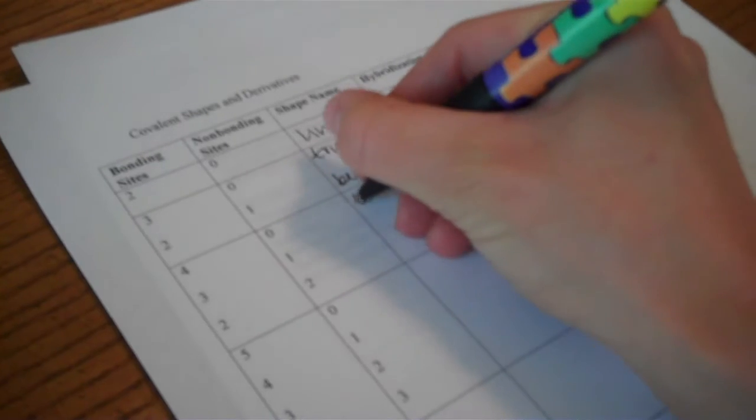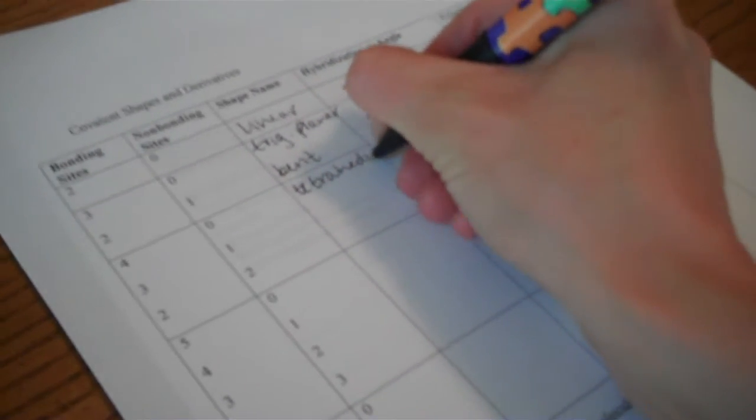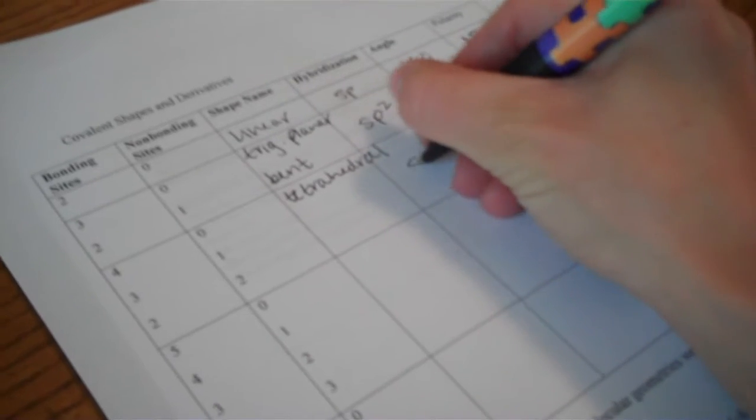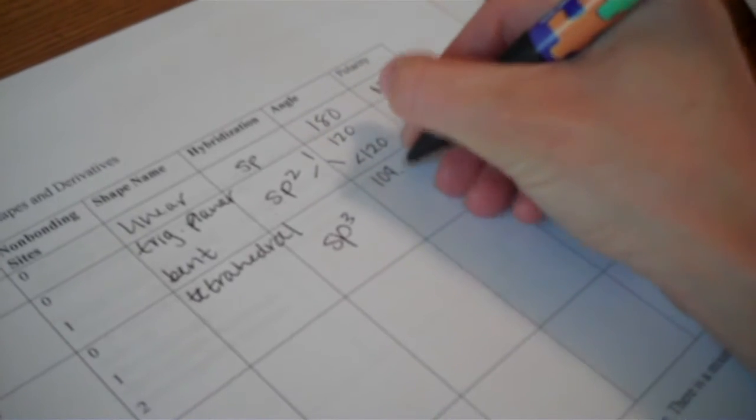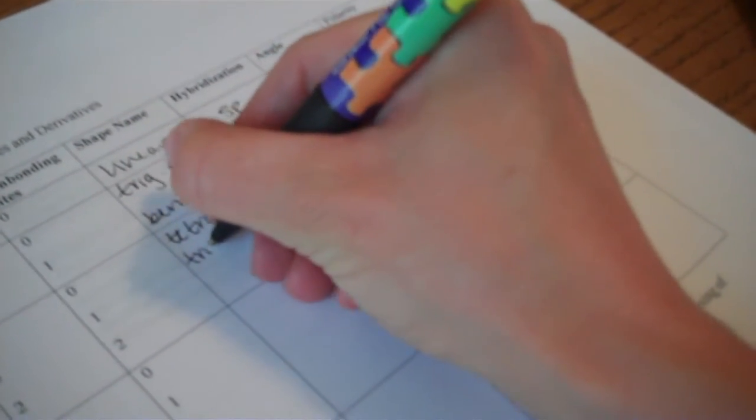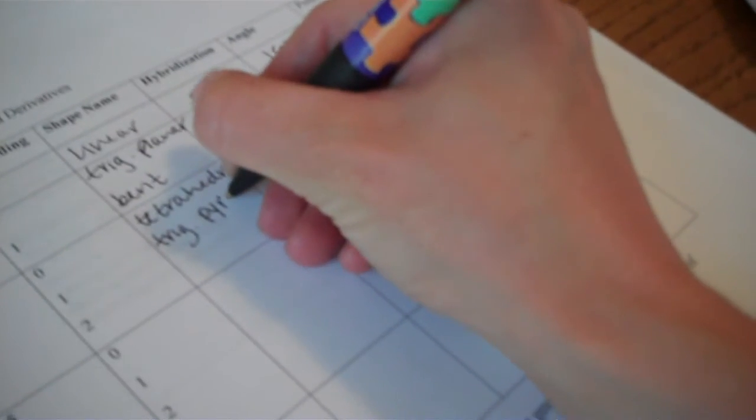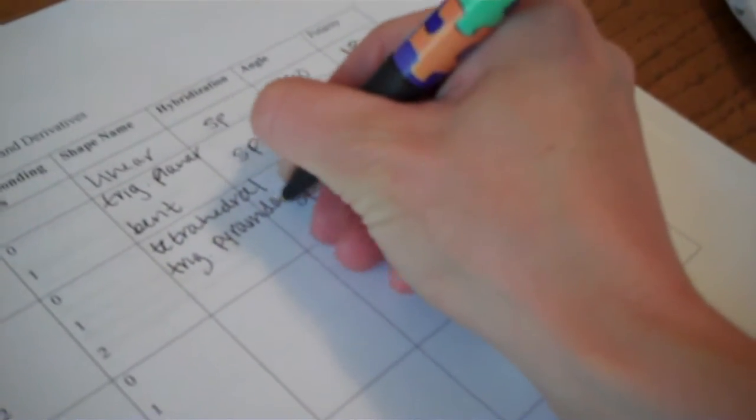Okay, 4-0 is a tetrahedral, and these are always sp3. Tetrahedrals have angles of 109.5, and they're going to be nonpolar as long as their attachments are the same. A 3-1 is a trigonal pyramidal, like NH3. NH3 has a lone pair of electrons that is unbonded, so it squishes the angle, so your angle's less than 109.5. And they are polar.